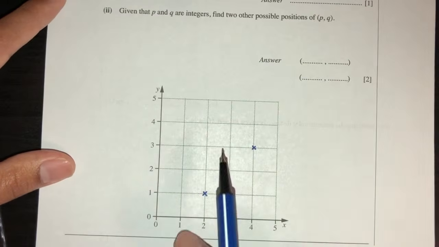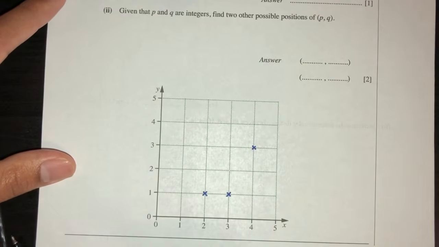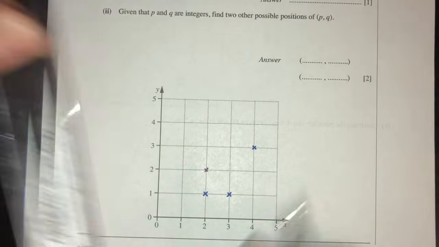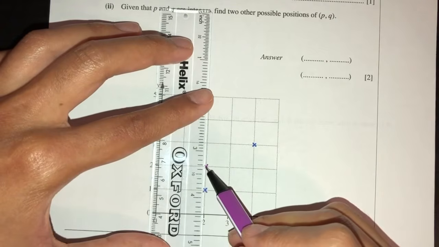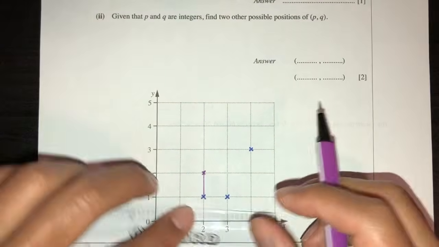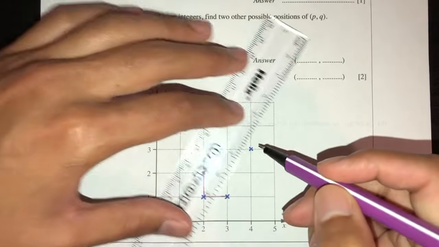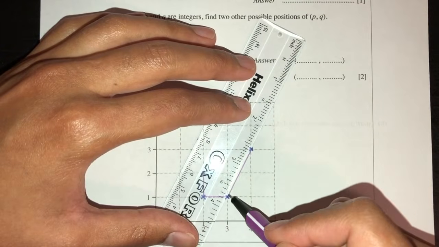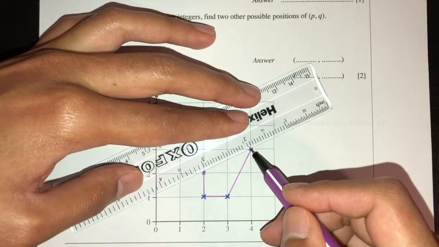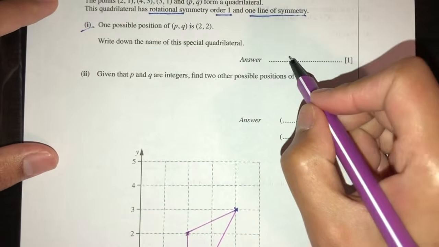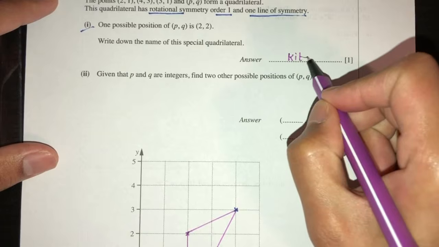Now, part 1, one possible position of P, Q is 2, 2. Let's see, where's 2, 2? 2, 2 will be right here. So if you join the points, let's see what shape we have. As you can see, this is a kite, right? So the shape is a kite.